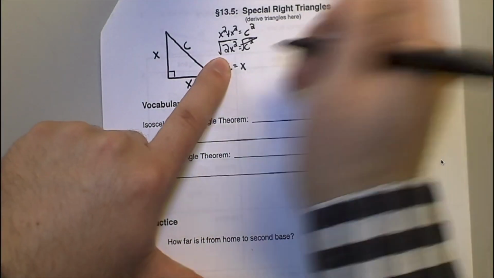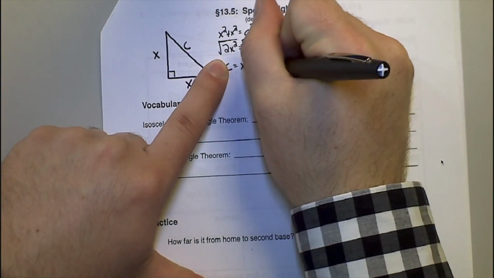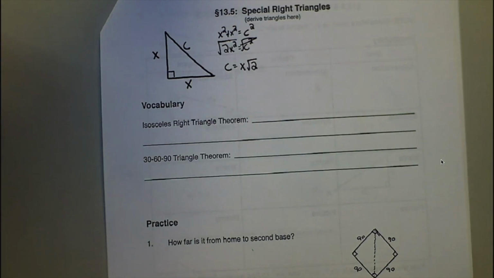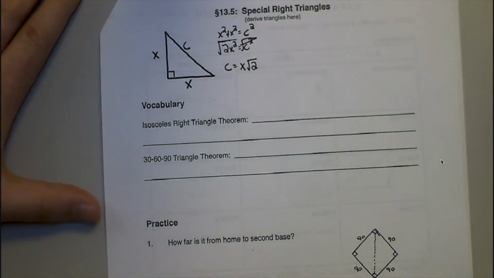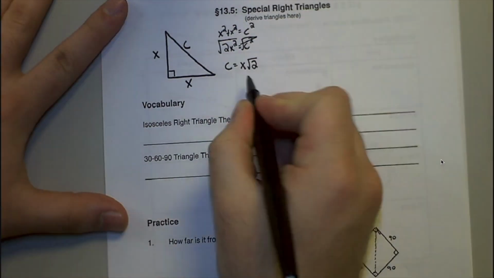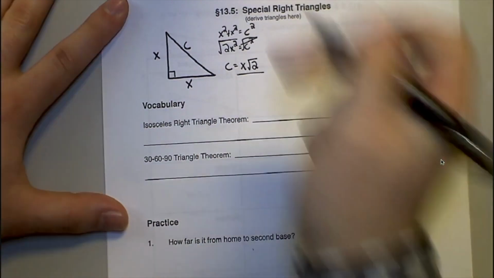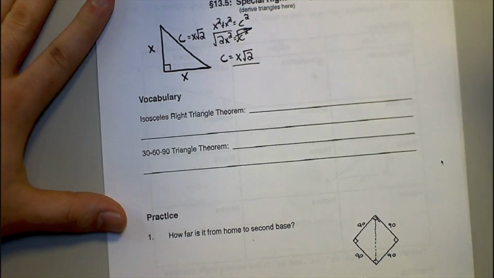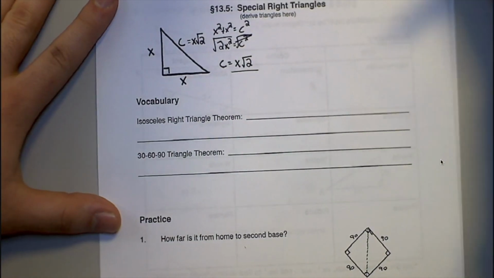But I'm still left with the square root of 2, and there's not really anything to do there as far as simplifying. You can find what the square root of 2 is, but it's a really nasty decimal, and we'd rather just keep it as the square root of 2. So this is the thing that we're going to actually use for c. So we're going to say that c here is equal to x square root of 2. And I know that's a little clunky to work with. It doesn't look very nice.